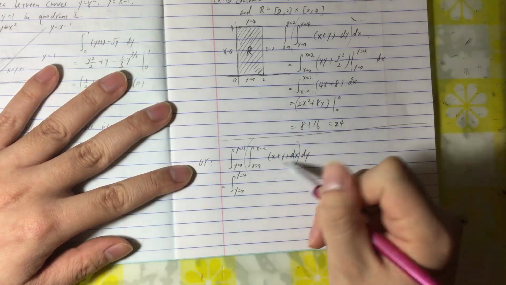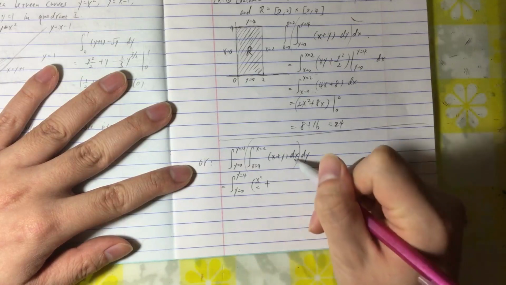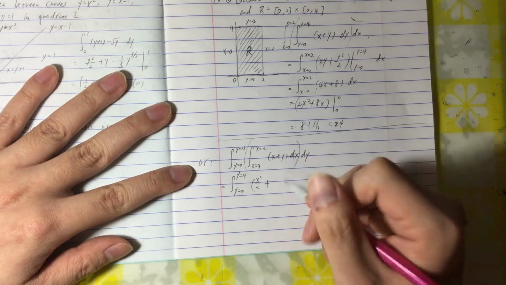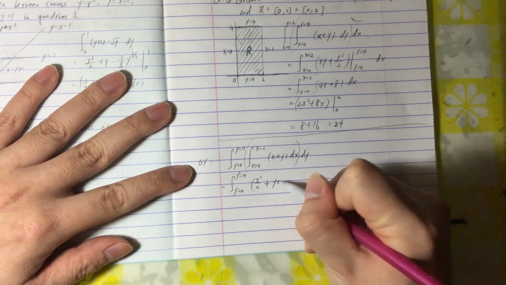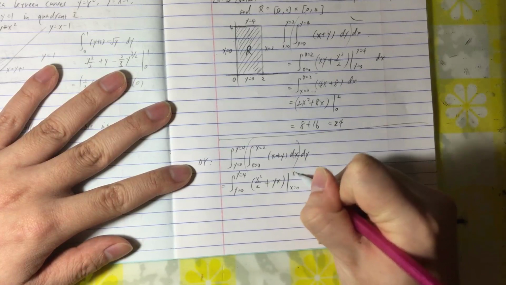If I take the antiderivative with respect to x, I get x squared over 2. Here I treat y as a constant. If I take the antiderivative for the constant y, I get y times x. Evaluate x from 0 to 2.